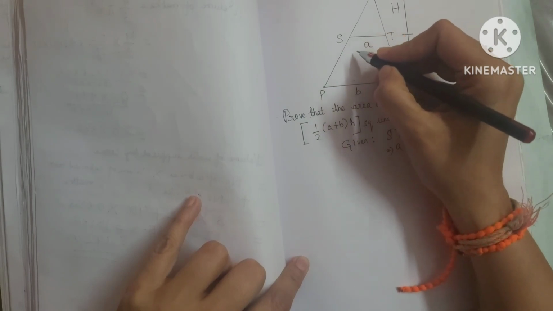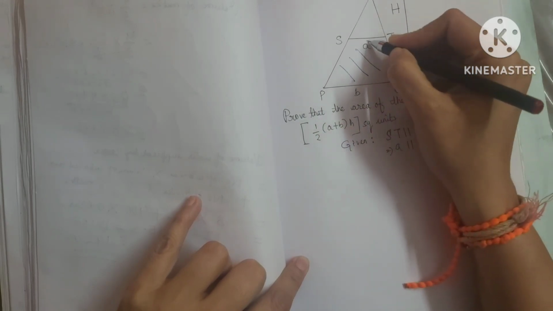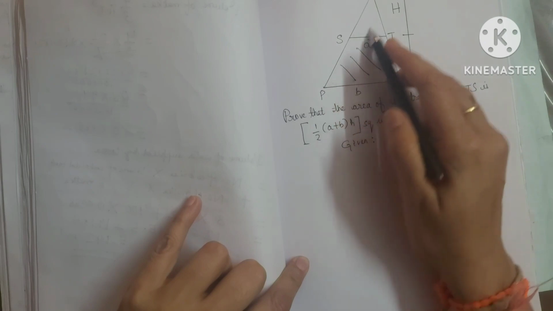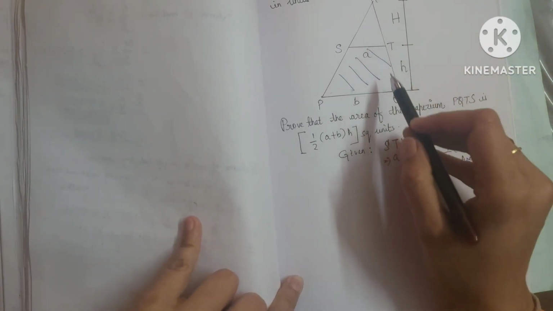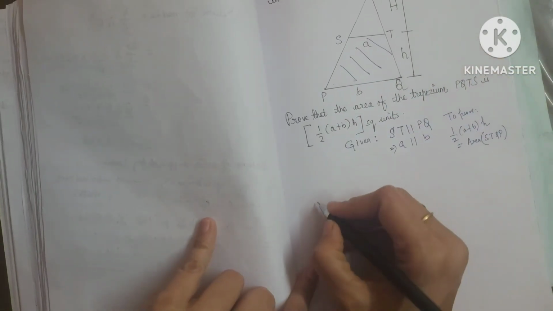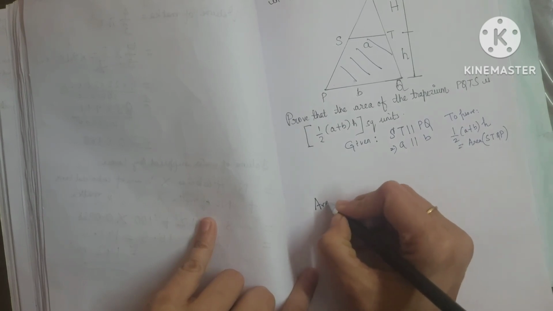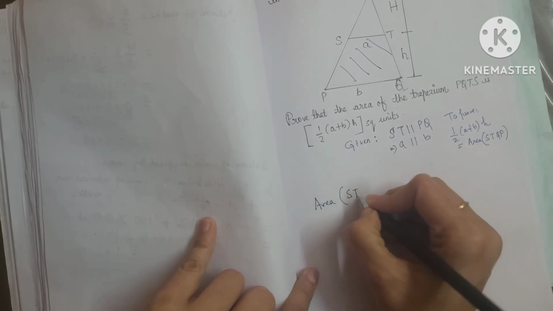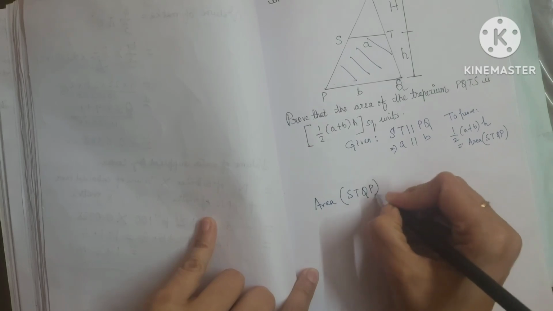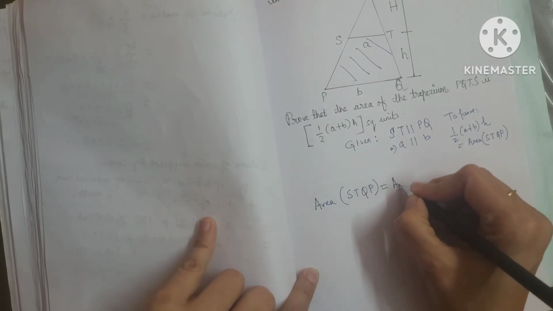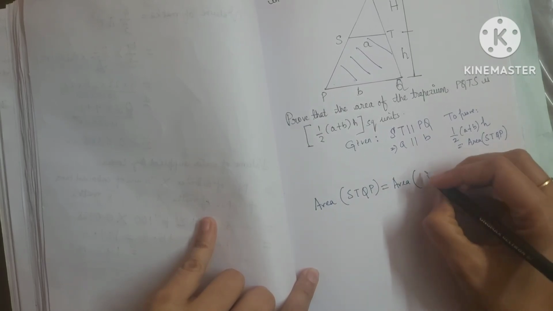I have to find out the area of the trapezium in terms of the area of the triangles. Okay, so let's write down area of the trapezium STQP equal to area of bigger triangle.